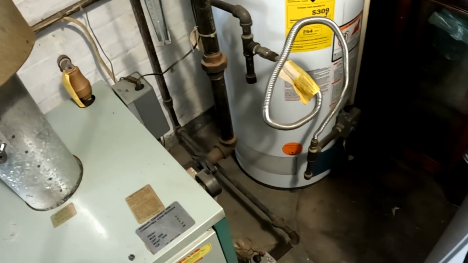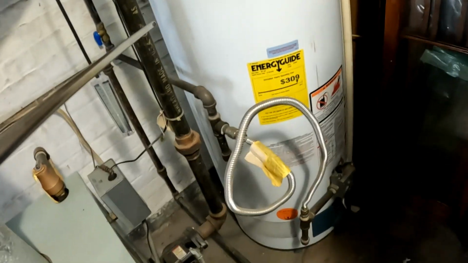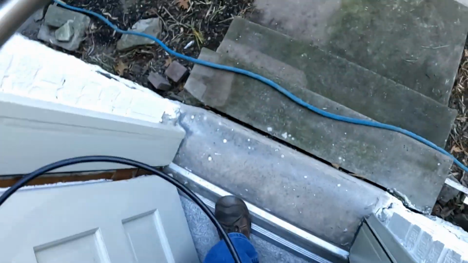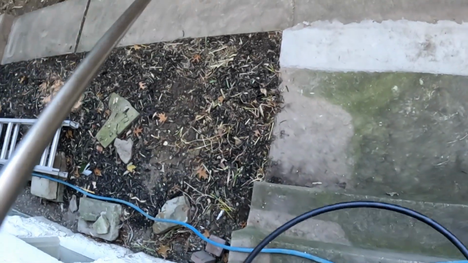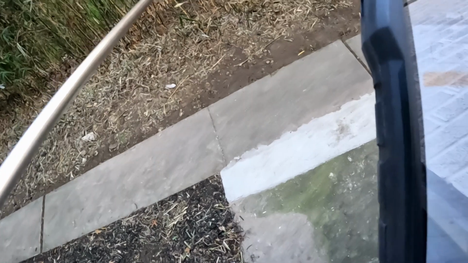I'm going to zero this out outside. And I'll be right back in. Another good thing is don't leave your analyzer on the boiler. So we're going to zero my analyzer outside. So we're zeroing it again.